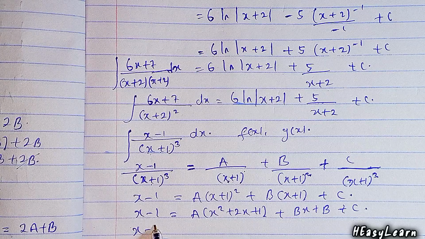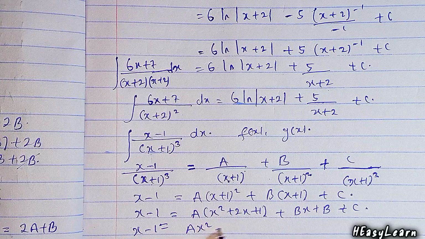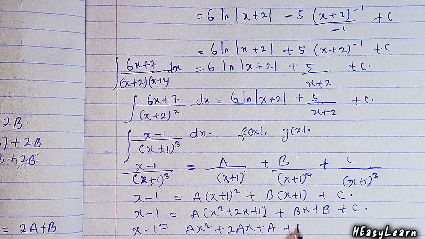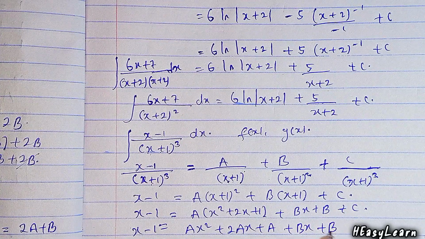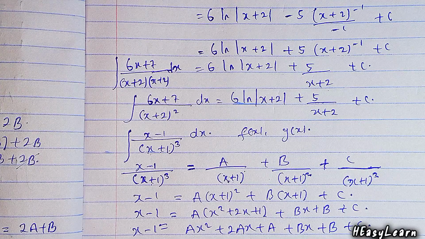This is the same thing as x minus 1 equals ax squared plus 2ax plus a plus bx plus b plus c. So in this way, we are going to equate corresponding coefficients to find a, b, c.